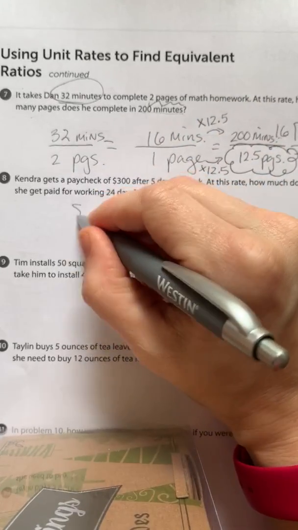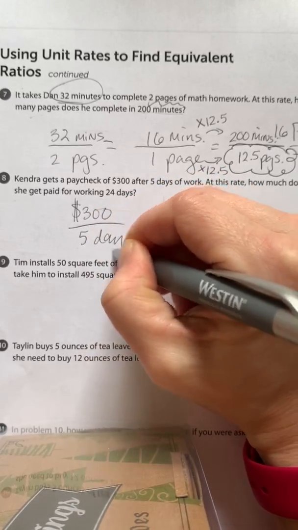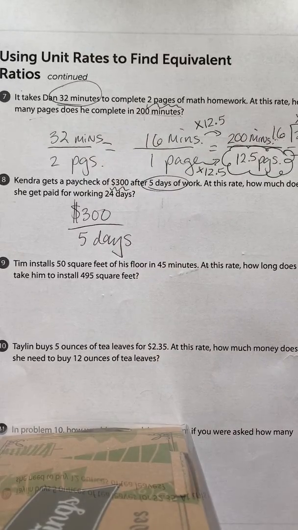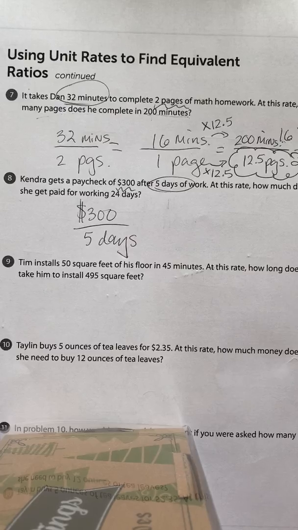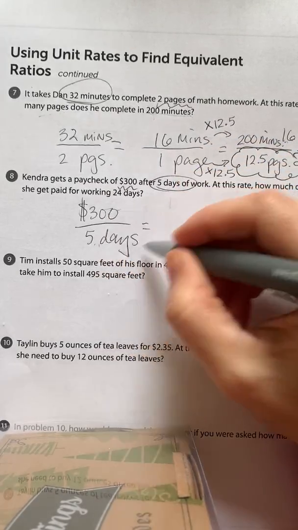Kendra gets a paycheck of $300 for 5 days of work. She definitely doesn't live in Mountain View. How much does she get paid for working 24 days? All right, how about we divide these? Okay, how much do you think she earns per day?